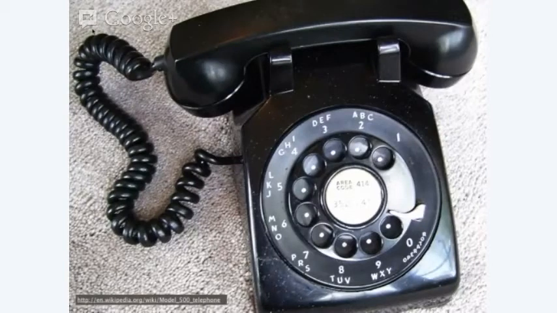So telephony was invented in the 1870s, and then this is the Model 500 telephone. We saw the industrial designer Henry Dreyfuss. Right? We saw some sketches for the human factors analysis for this particular phone. And this was what was in every home in the 1950s.